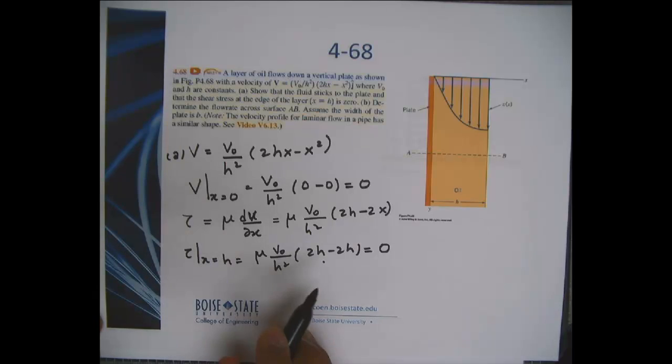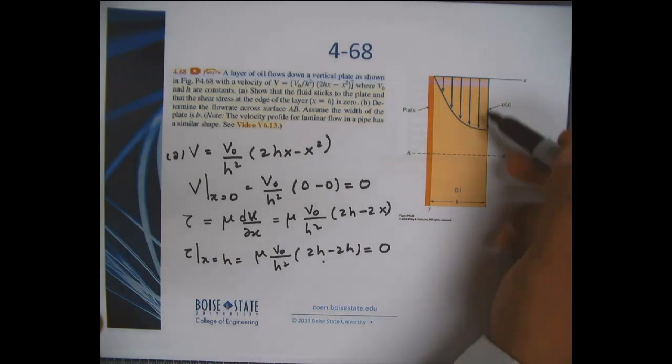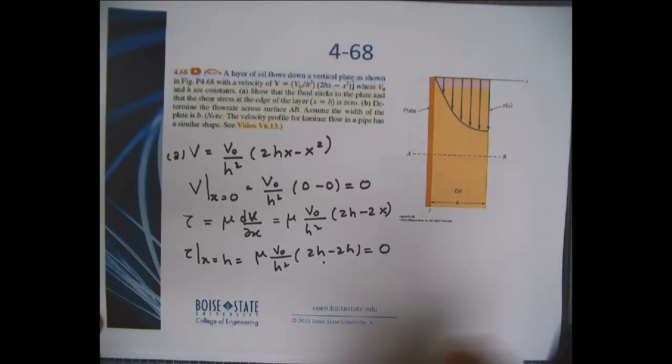Okay. Now let's determine the flow rate across this surface AB.